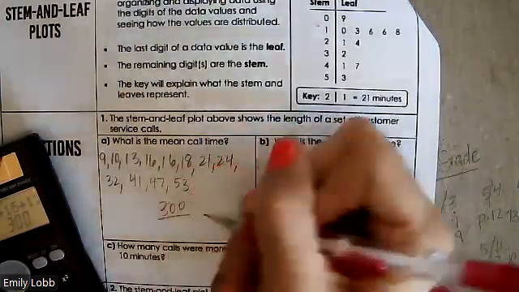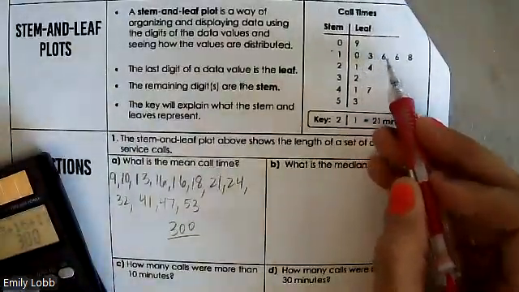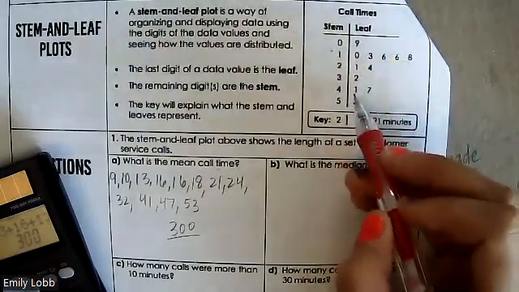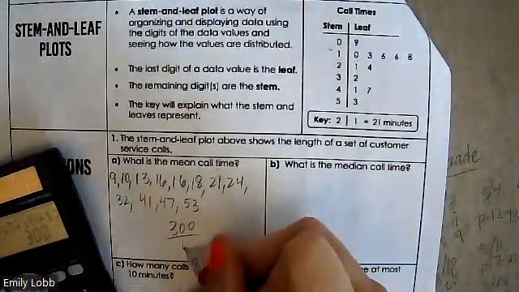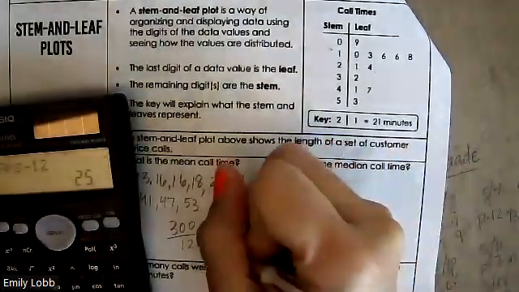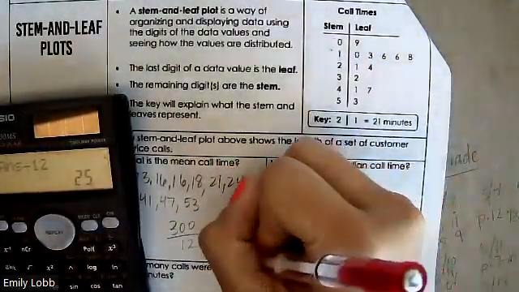I got a nice even number. And there were how many leaves? The number of leaves tell me how many data values I have. So there's 5, 6, 7, 8, 9, 10, 11, 12. So the average call time is 25 minutes.